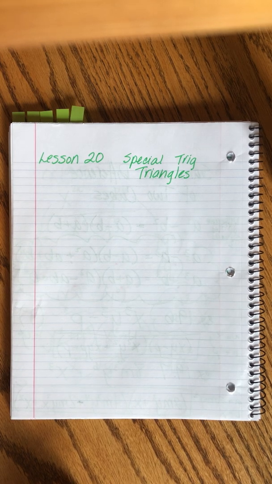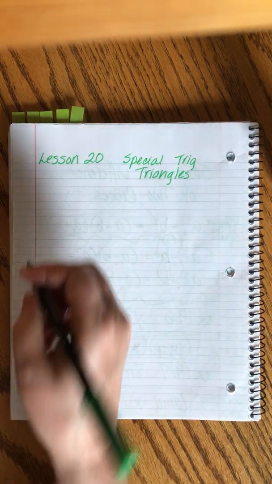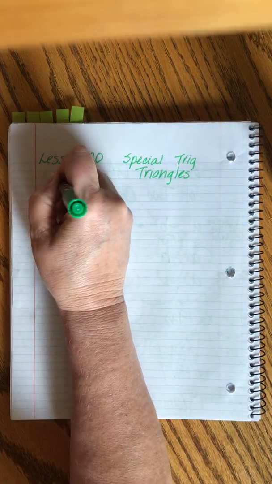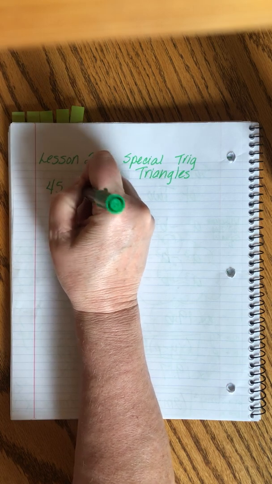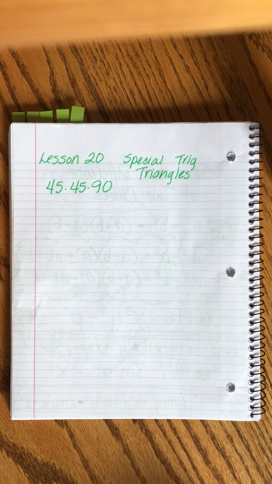Saxon Advanced Mathematics Lesson 20. Welcome, students, to a really nice, short and sweet review lesson. We're going to talk about the two special trig triangles today, and you know them by their specific names. The first one is the 45-45-90 triangle.